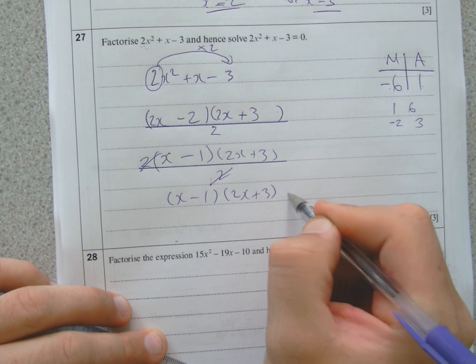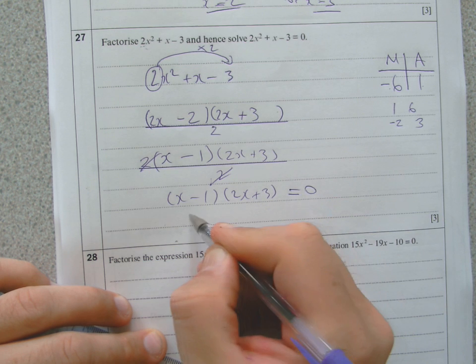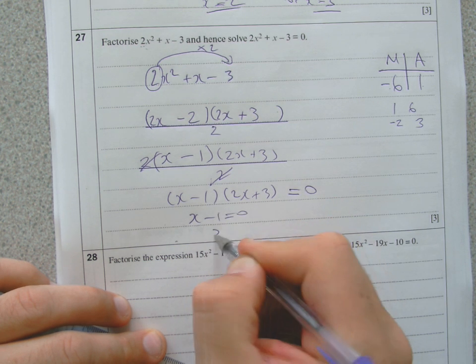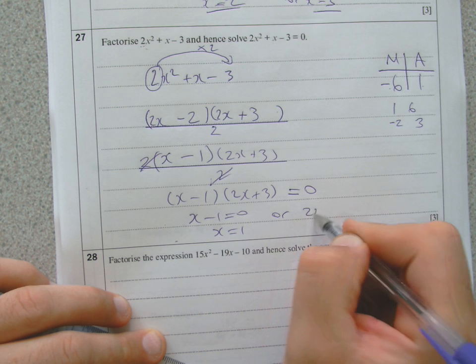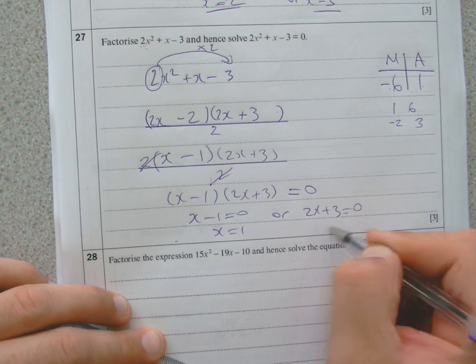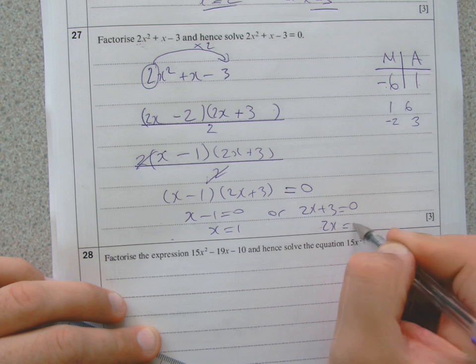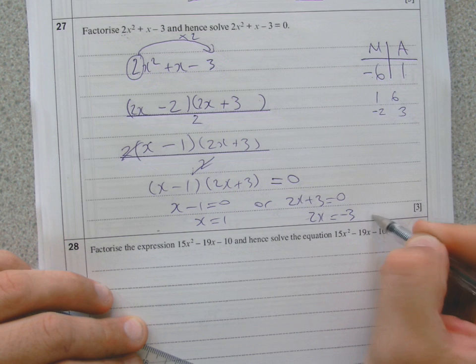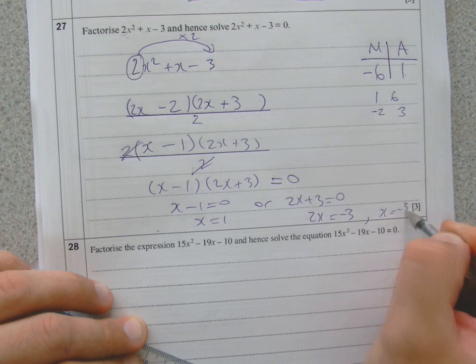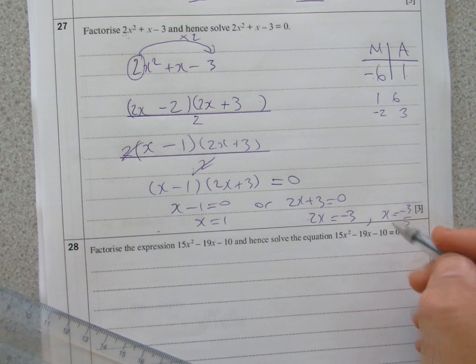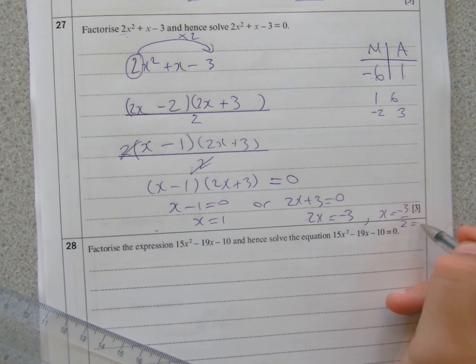And then of course it says solve, so you put it equal to 0. So that means the first bracket is equal to 0, which means x is 1. Or the second bracket is equal to 0, which means you've got a little bit more work to do. So you take that 3 over, so it's minus 3. And then of course you divide by that 2. So you get minus 3 over 2. So you can leave it like that, or minus 1.5.